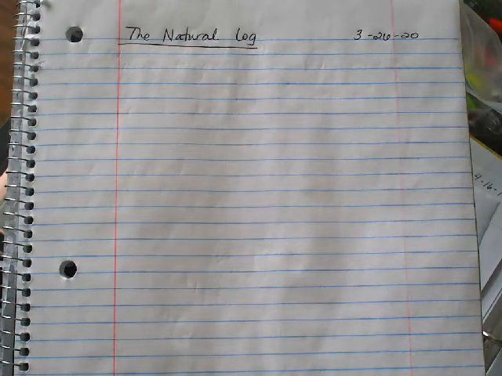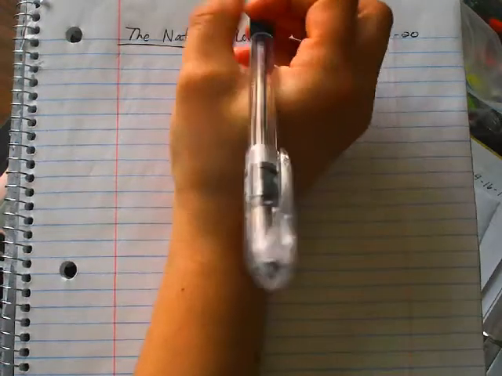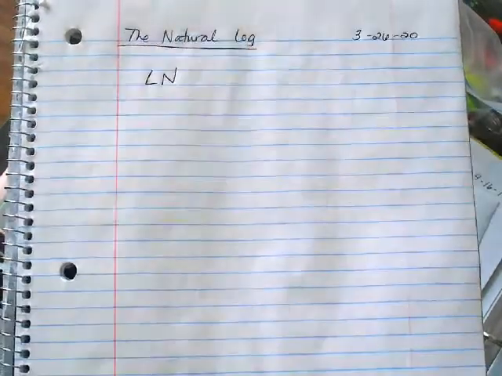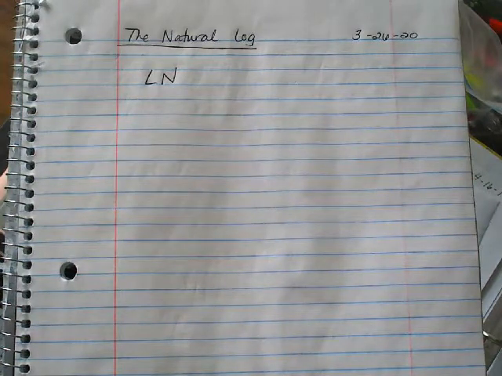So we're going to be talking about the natural log, and you have seen the natural log come up in your homework before, and up until now, I've told you to just kind of ignore it. So today we're actually going to talk about what that means.